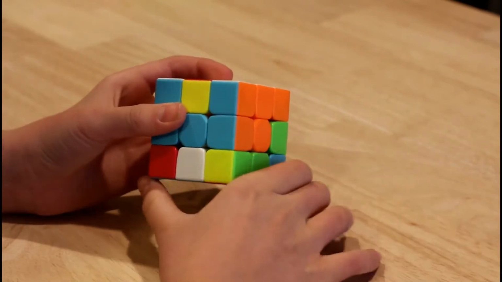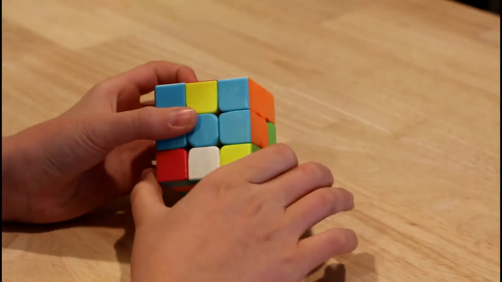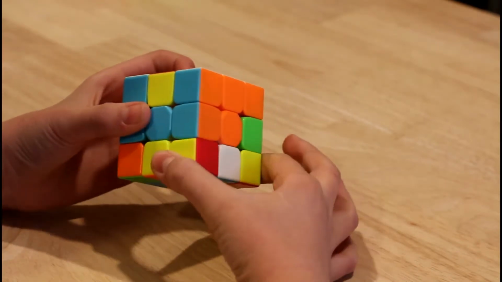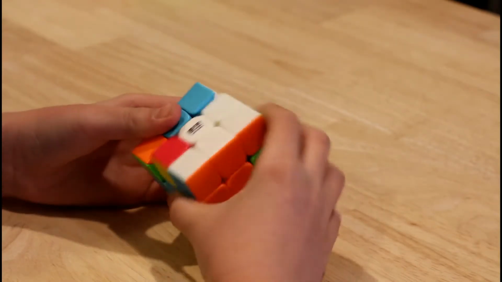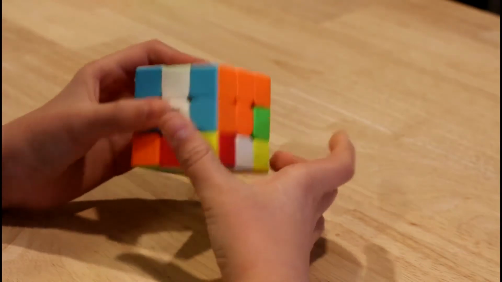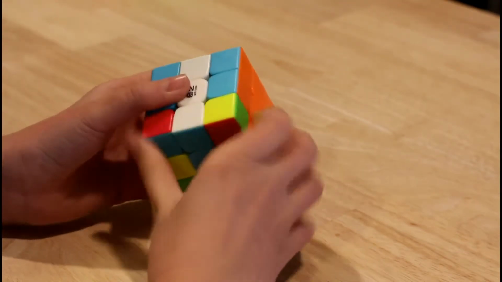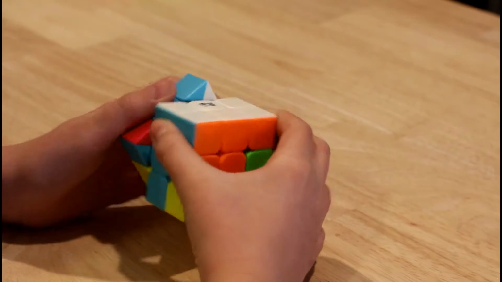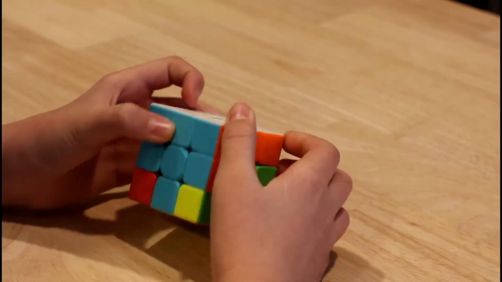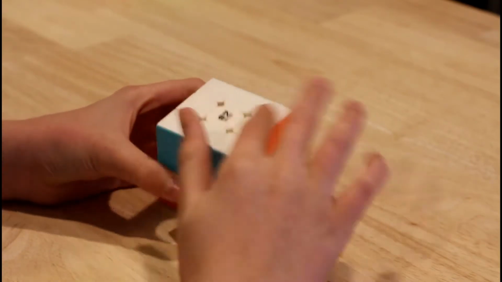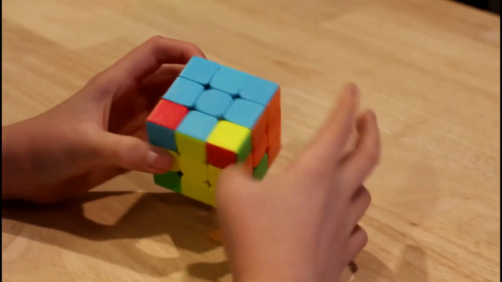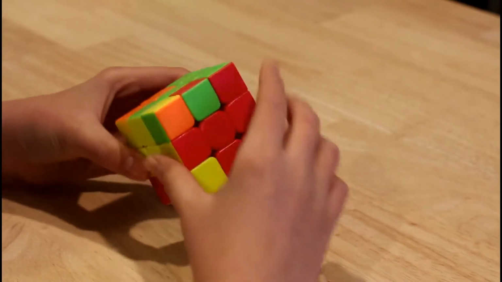Simple as that. This piece is a little bit more tricky. You want to move it out of the way, move the middle down, move this back into place, and then move the middle up, back up. And that will fix your white. And I'll do that again after I do the other part.